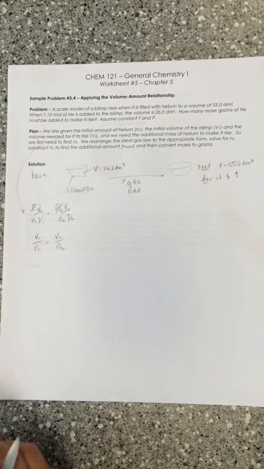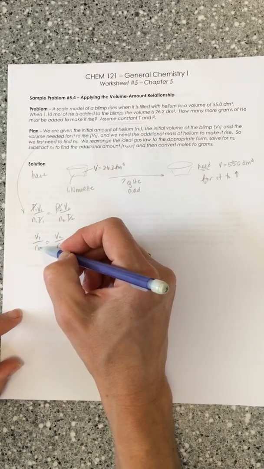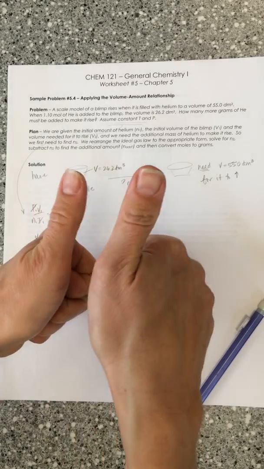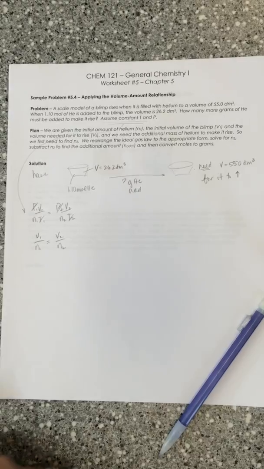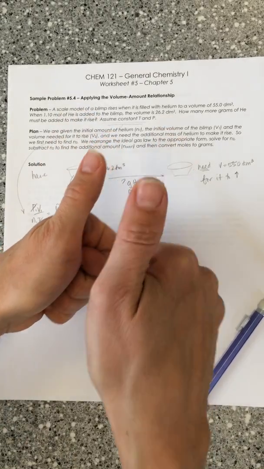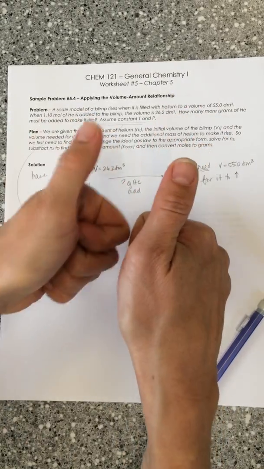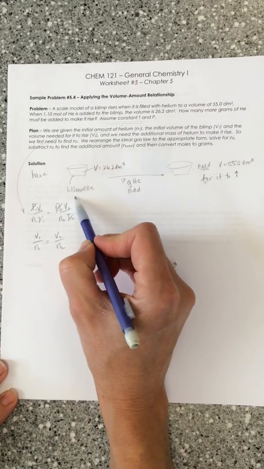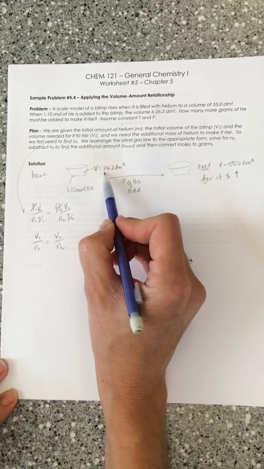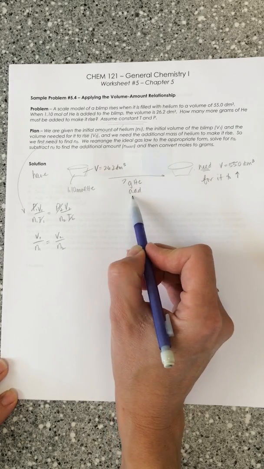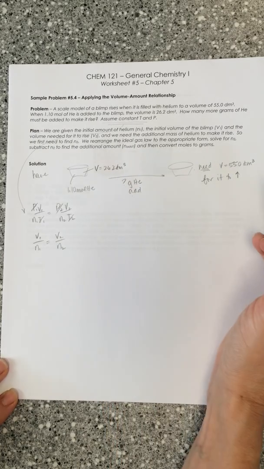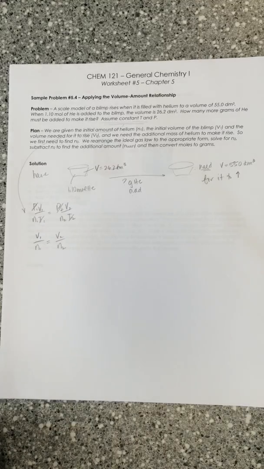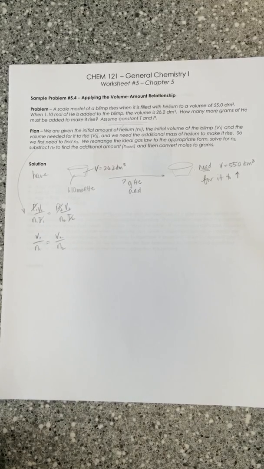And again, think about this. Think if this makes sense. When we have something in the numerator and something in the denominator, that means these two variables are directly related. If we increase the quantity, that will increase the volume. And so that's what we're really seeing here. We have a certain smaller quantity that has a certain volume. We want to know how much we need to increase that quantity by so we get to a larger volume. So we're going to figure out how much helium we need to add.